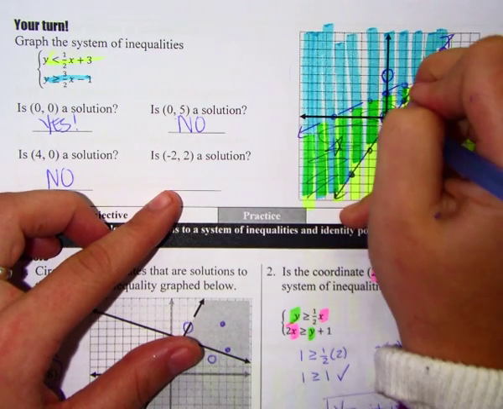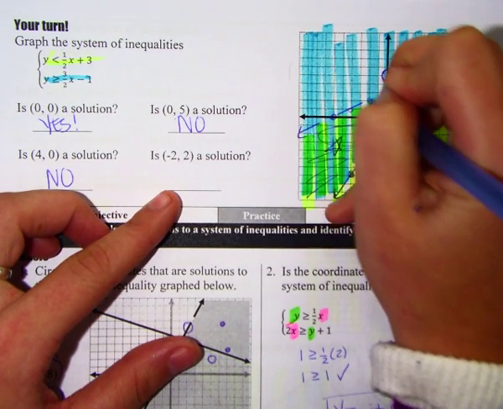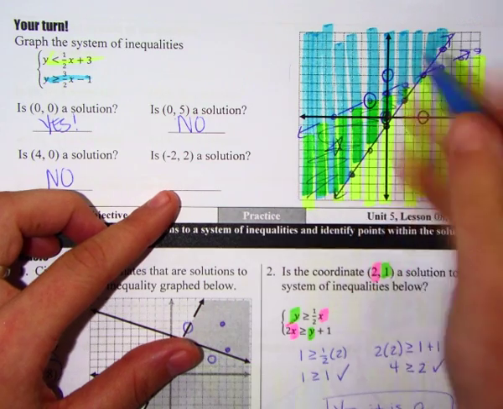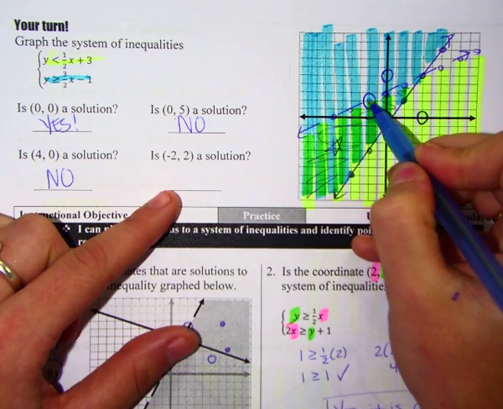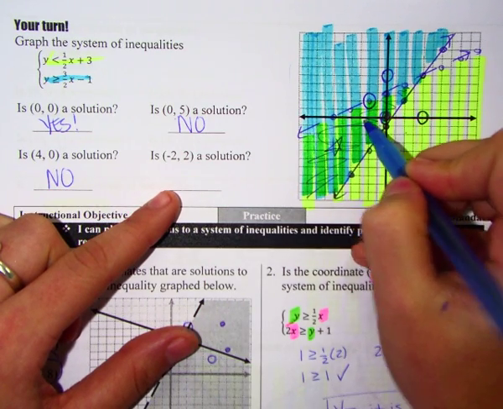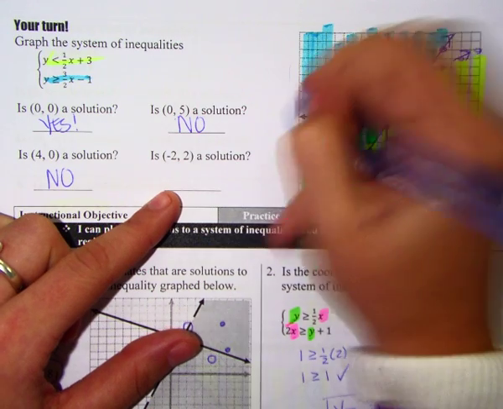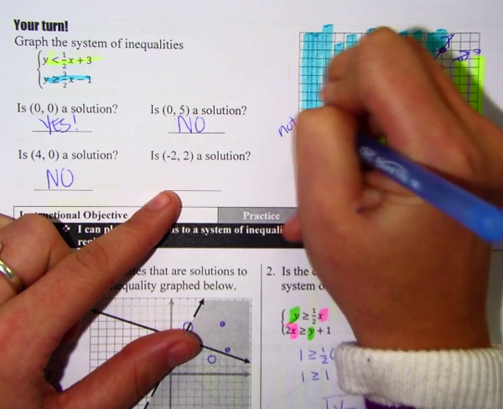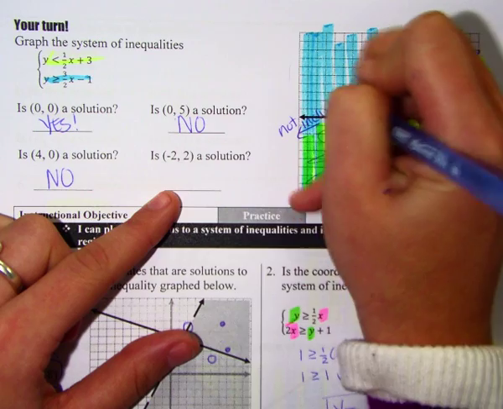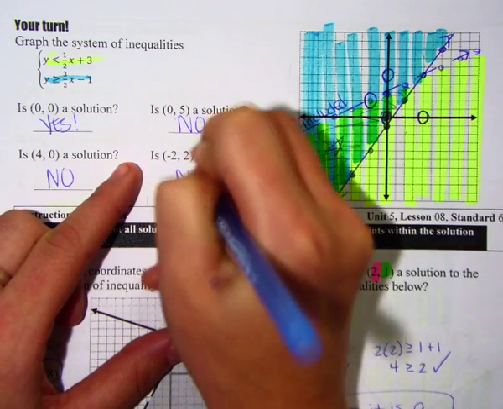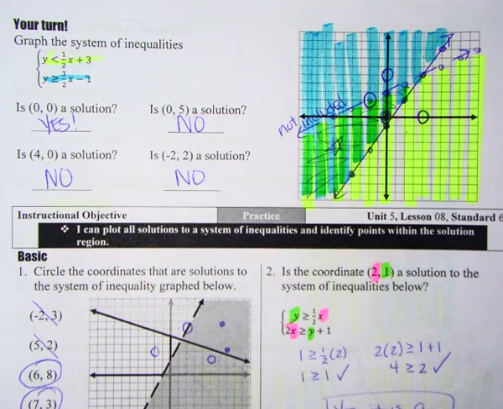Negative 2, 2. That's a great question. This is on a dashed line near the solution region, so this means that the line is not included. Therefore, this is not a solution.